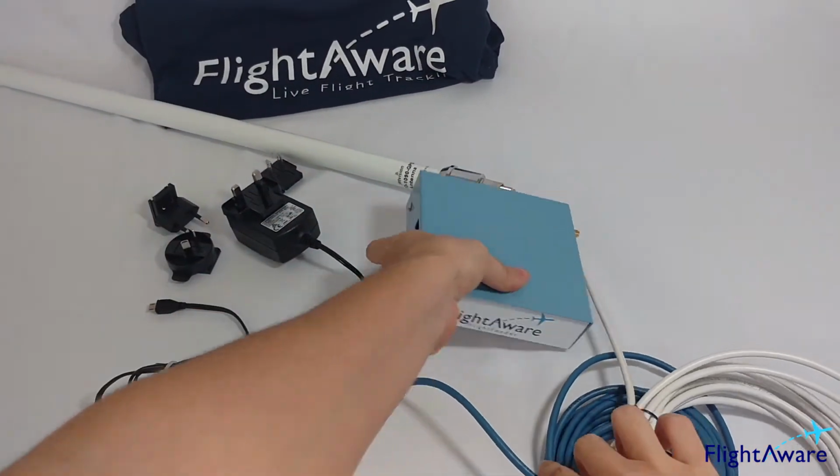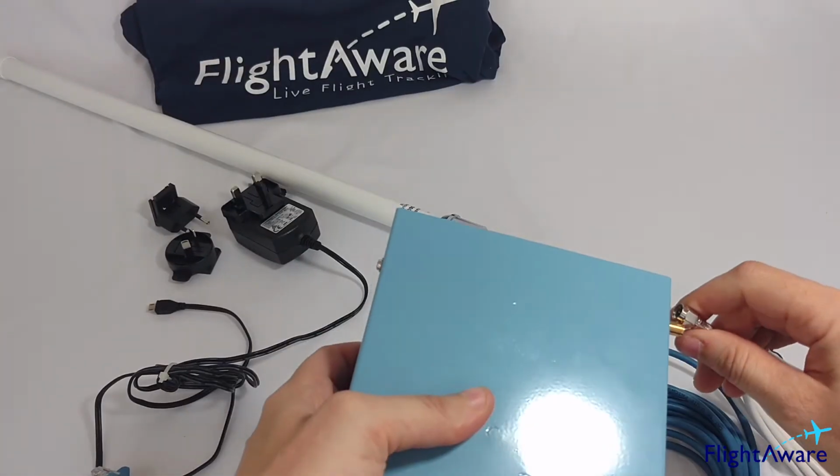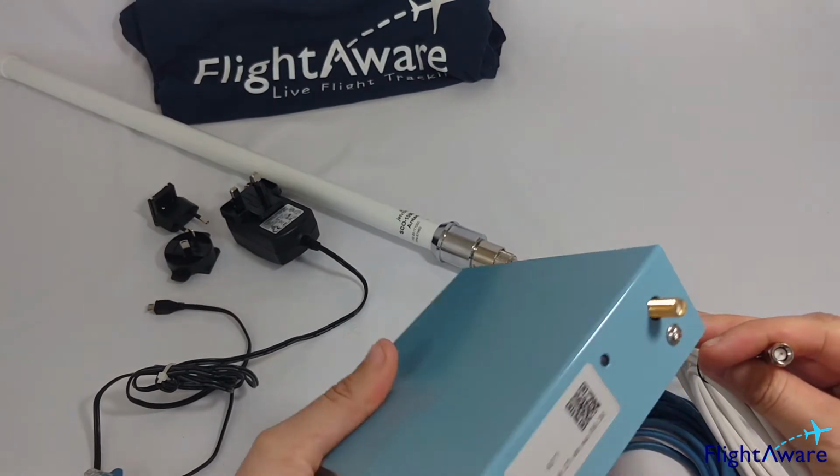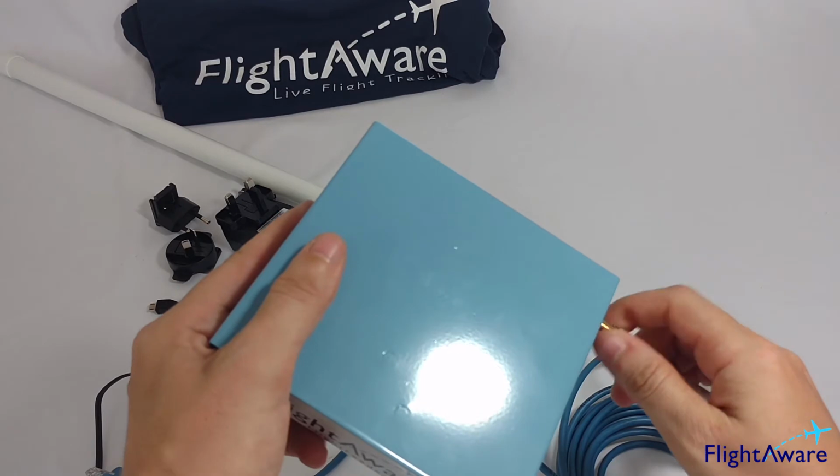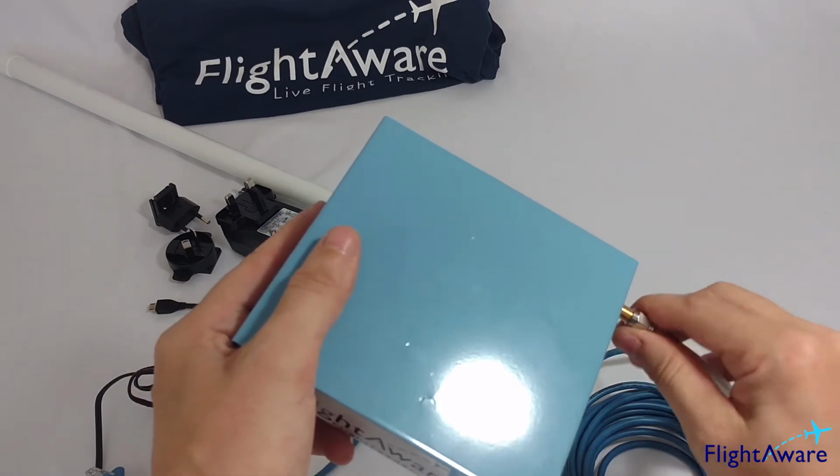Next up, you will connect the SMA connector into the FlightFeeder. Don't use a filter in this setup because that will cause problems with the communication between the antenna and the FlightFeeder's GPS chip.